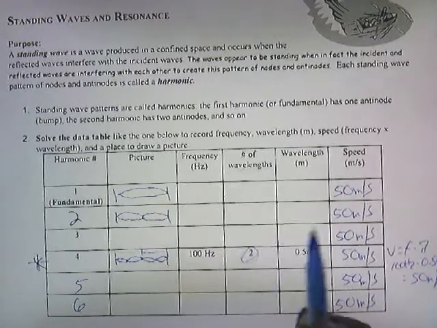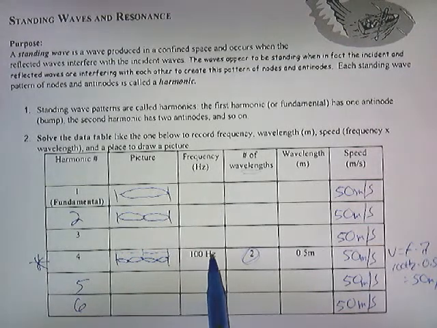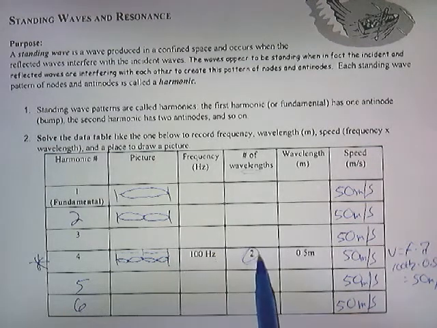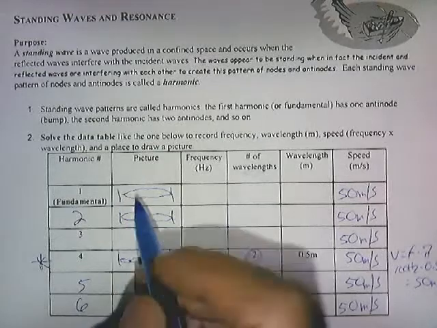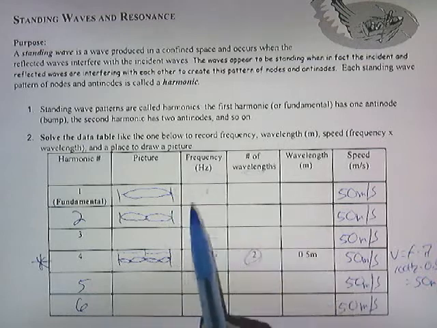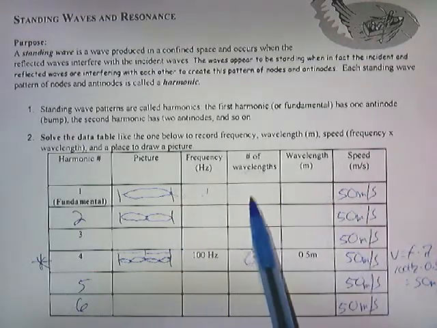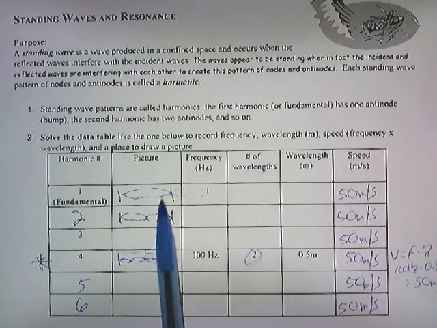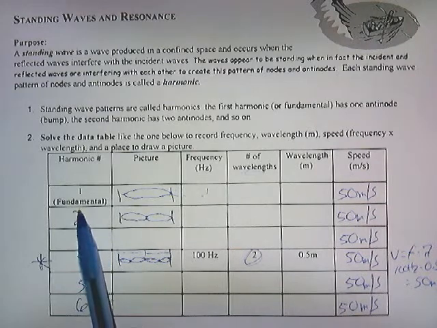So I'm going to jump into the first harmonic. In this case, it's going to have a different frequency and a different size wavelength. And if you notice, in this case this is only 1/2 of a total wavelength. So based on that, if I know my wave speed is 50 meters per second, I have to use information down here. Before I jump into my fundamental, I might as well jump into my second harmonic. So I'm going to work backwards.